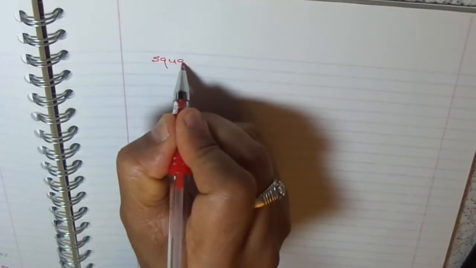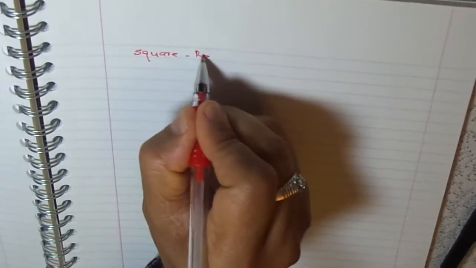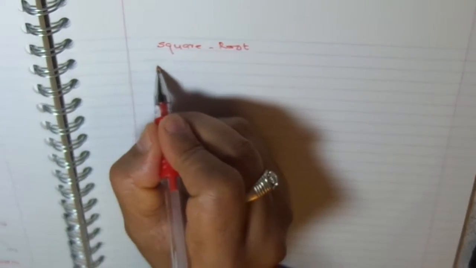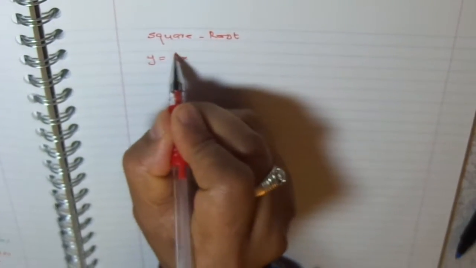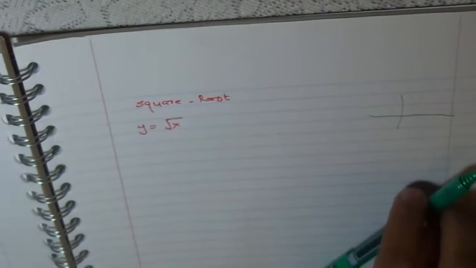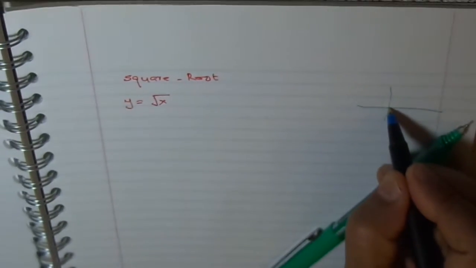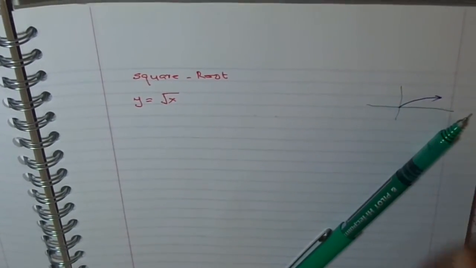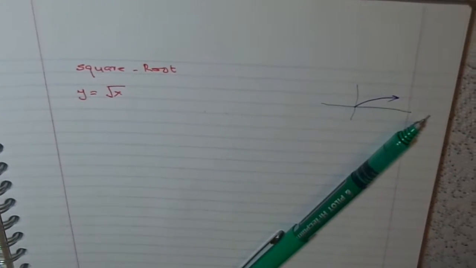Okay, for the first function, let's take the square root function. Now, if I say y equals square root of x, well, y equals square root of x could be drawn like this, right? Here, the domain is restricted.